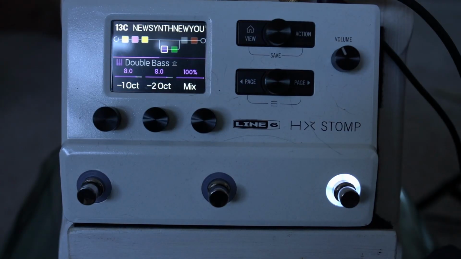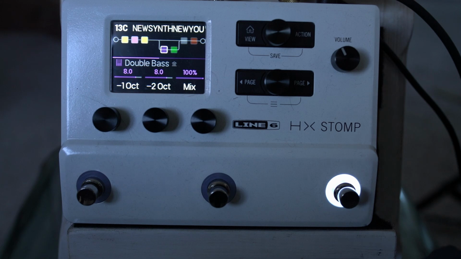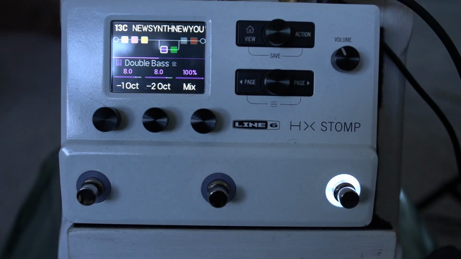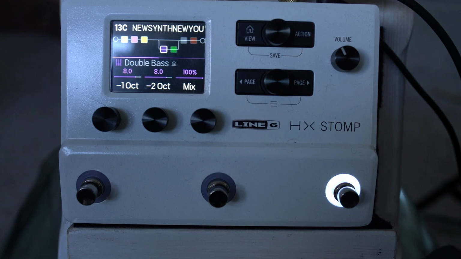I think one of the underrepresented areas of the Helix, which I think probably beats pretty much any other modeler I can think of. Let me know in the comments if there are other ones that can do this depth of stuff. Certainly in the fractal world you've got access to synths, but I don't think they're as out of the box accessible and don't necessarily cover as much ground.